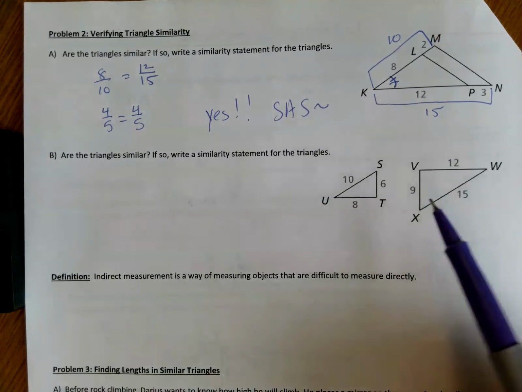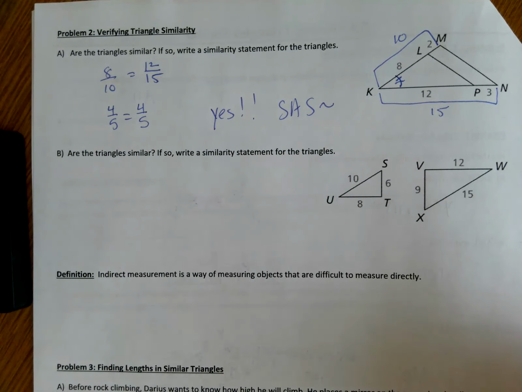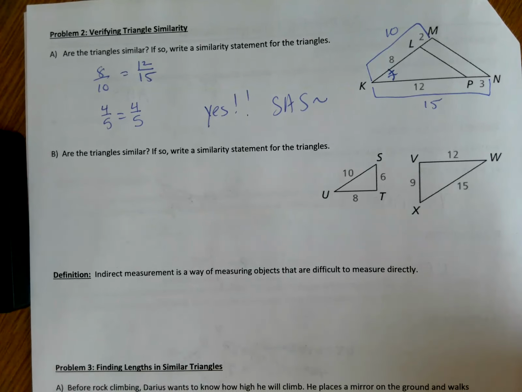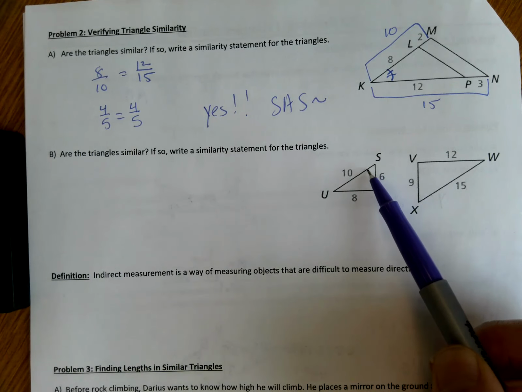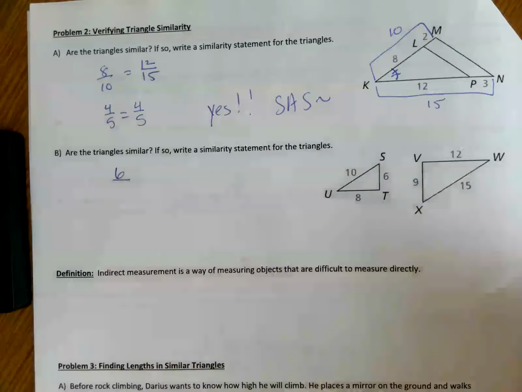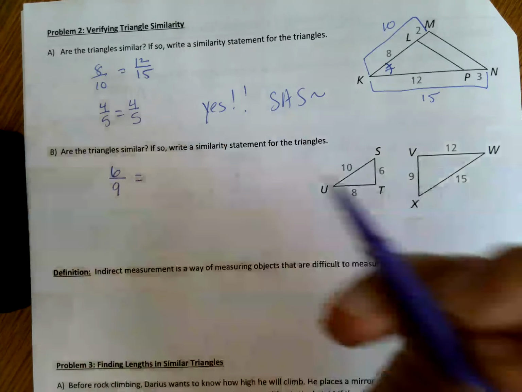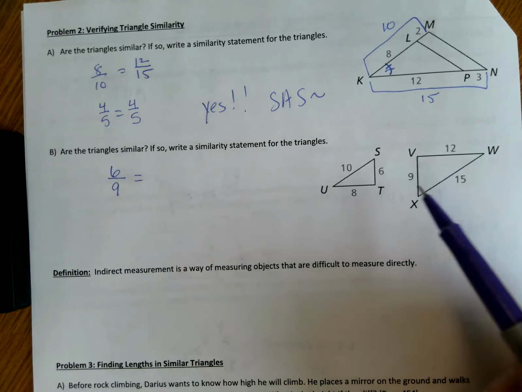So on this one, I have 3 sides. Now you have to figure out if they're proportional. This is a little bit different because you have to make sure you match up your sides correctly. So when I look at this, this is my smallest length, and if I look over here, this is my smallest length. I need to check all three sides.